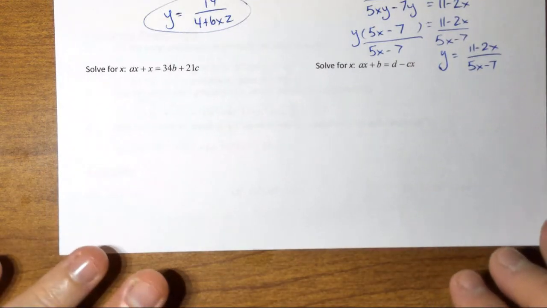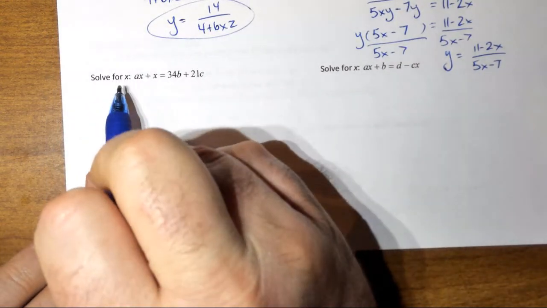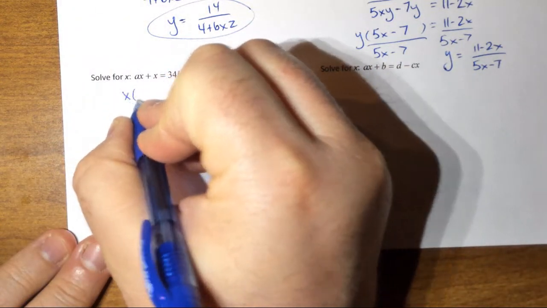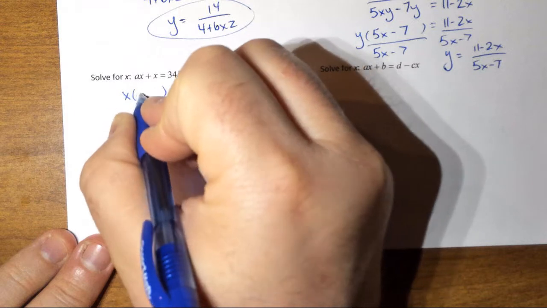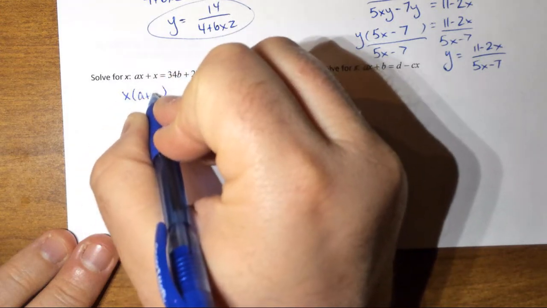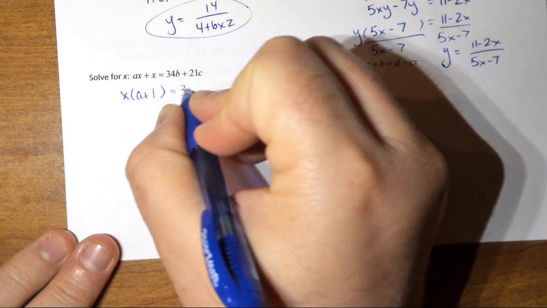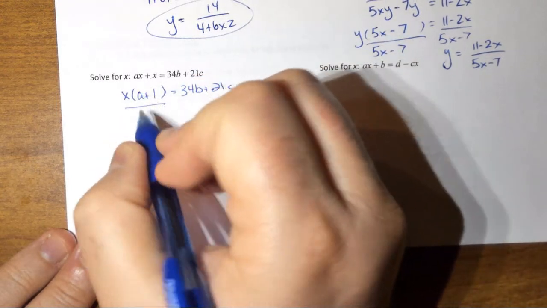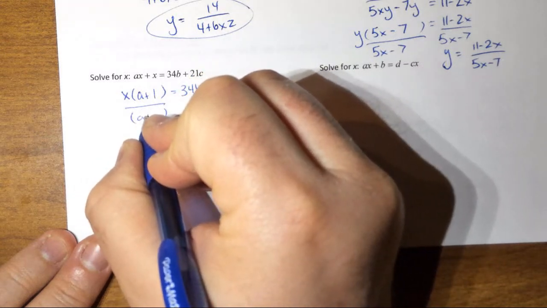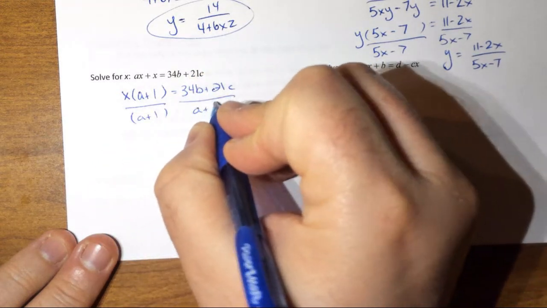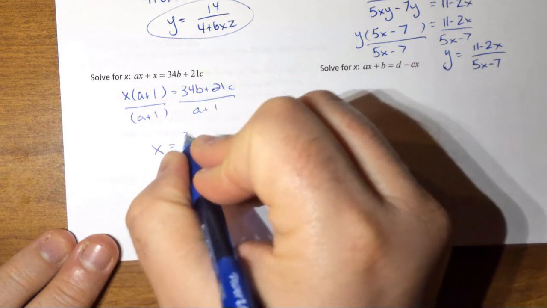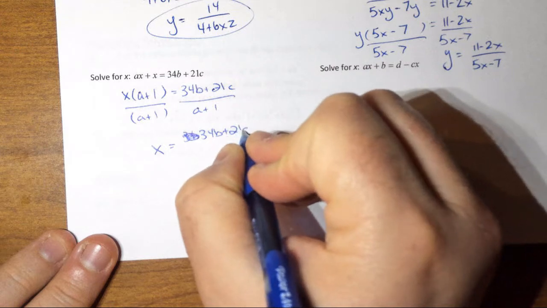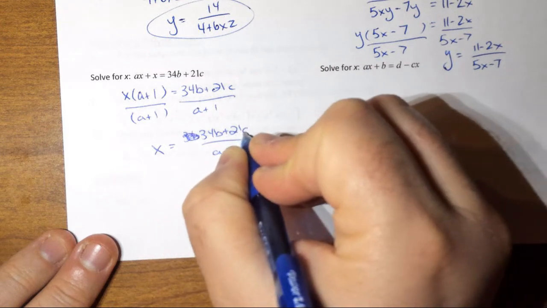Okay? Next question, we're solving for x. So I want everything else on the other side. So I have to factor the x out right away. So x goes into ax. There's an a left over. This x divides in here and leaves me with 1. And then this stuff is just going to stay the same. So I divide both sides by the quantity here, a plus 1. And I have an answer. 34b plus 21c over a plus 1.